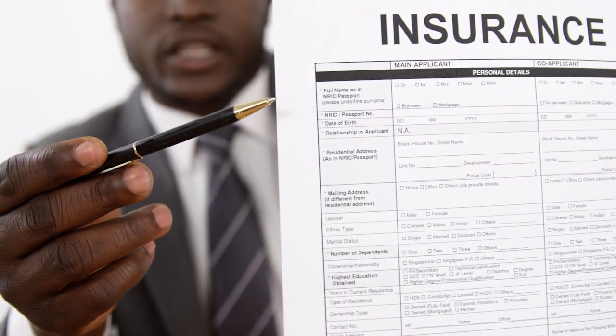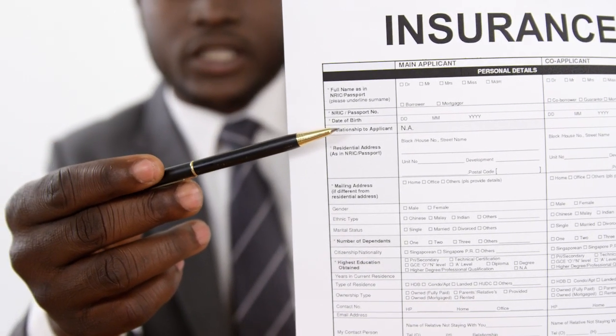Second, the retiree must be aware of sequence of return risk, which we talked about in the last video. Insurance companies are not as concerned since they continue to collect premiums. Thus, the insurance company only needs to plan for average.